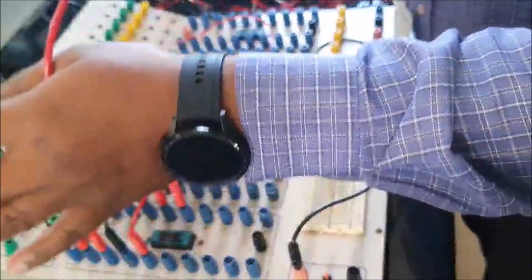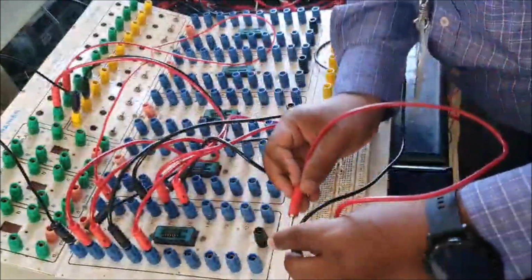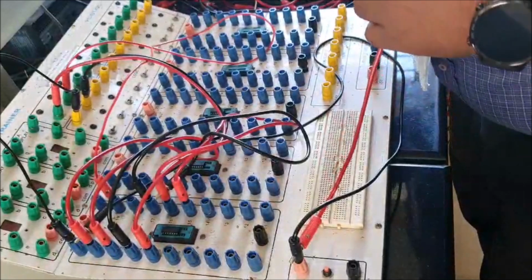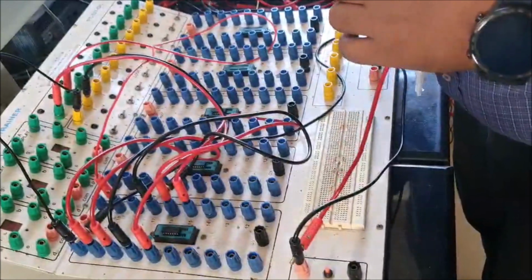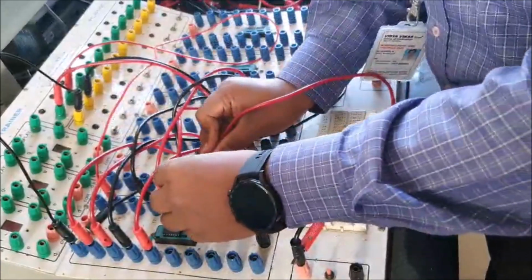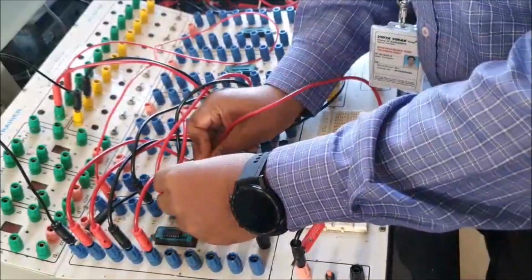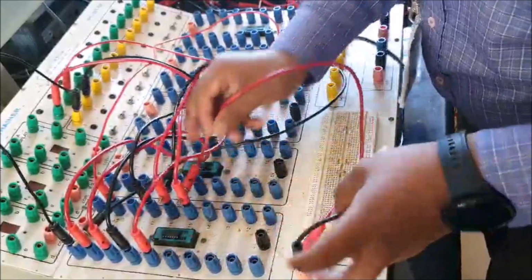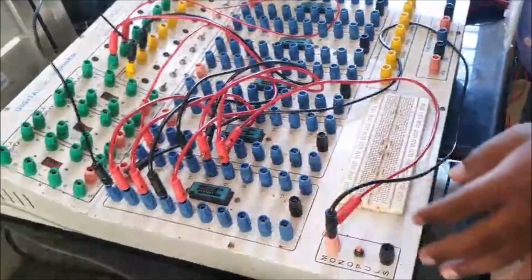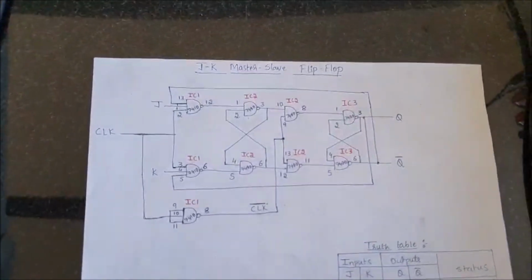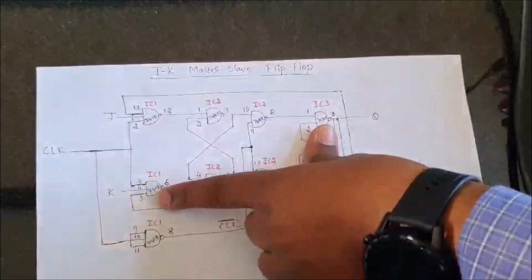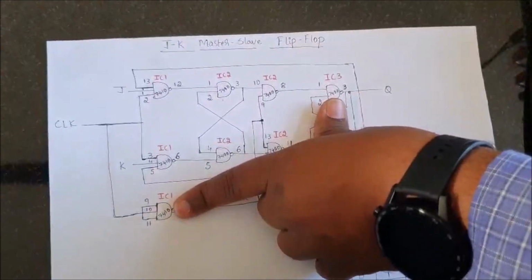Now I will take another patch cord. I will connect one end to the monopulse clock. Another end of this patch cord can be connected to 9 or 10 or 11. You can connect the other end to either 9 or 10 or 11. So I will connect the other end to the 9th pin. Okay, so now we are done with the input combination. We have provided the inputs for all these 3 input NAND gates.